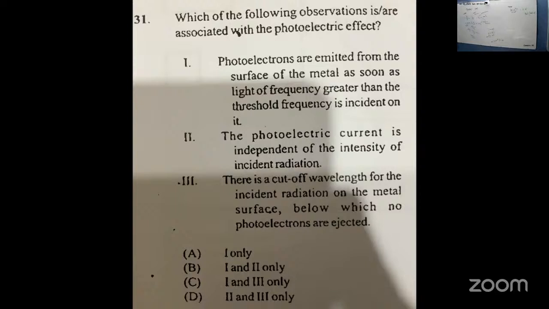One and three, C. I think it's B. What's the answer? C. Wrong, wrong. Why is B wrong? It can't be D. One is correct. Why is D?